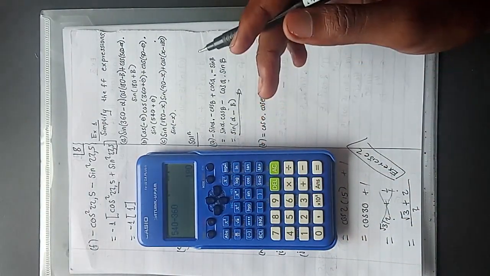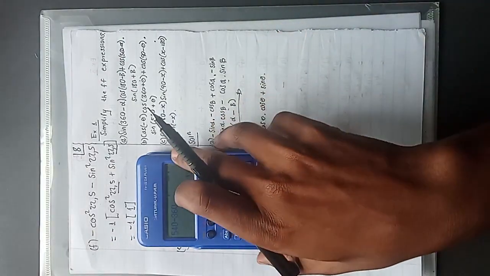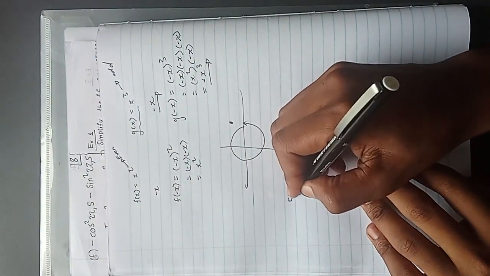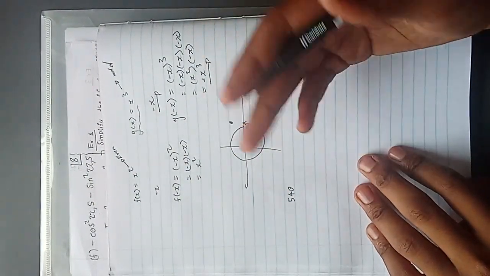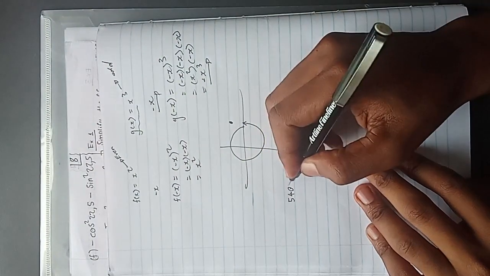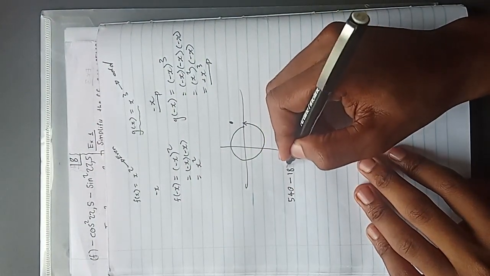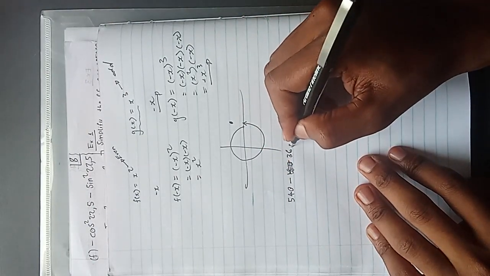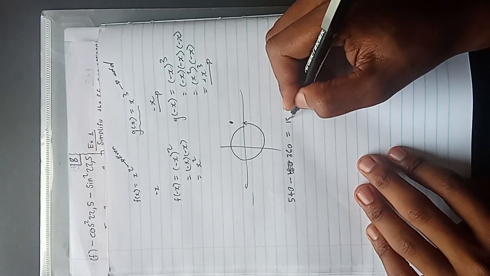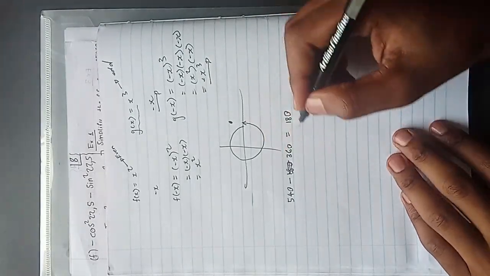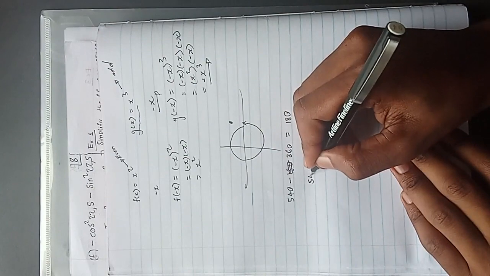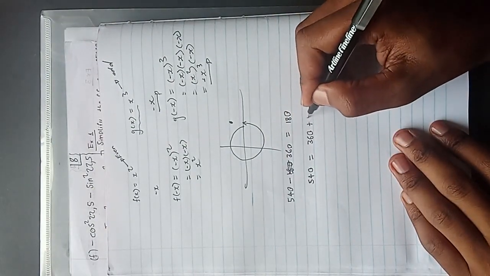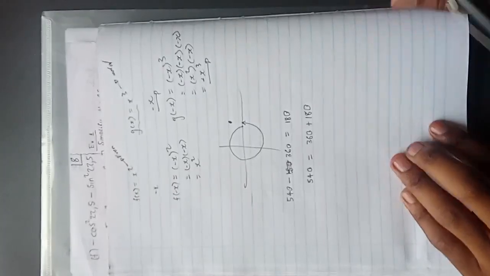In other words, I said 540 because I want to see which quadrant this is in. 540 minus 360 gives me 180. So I can write 540 as 360 plus 180. How does this help me?